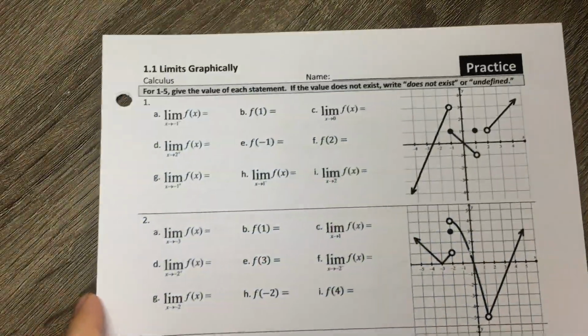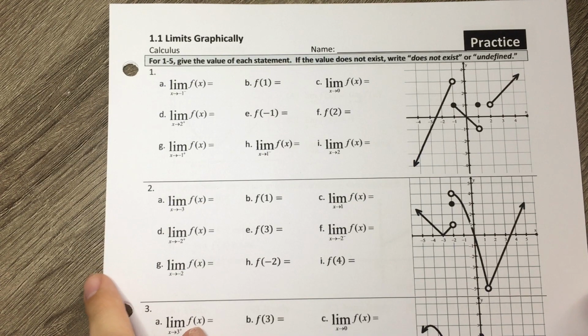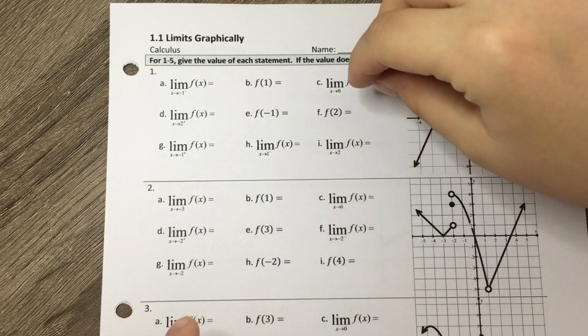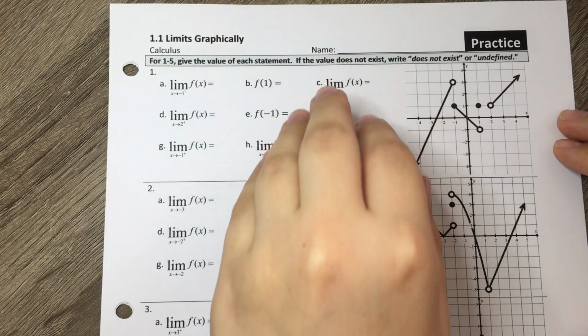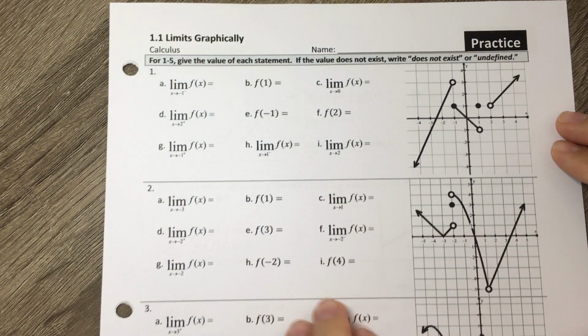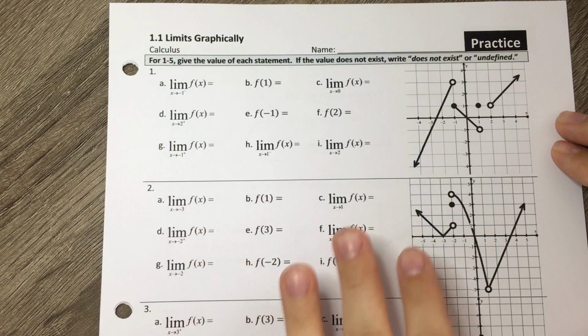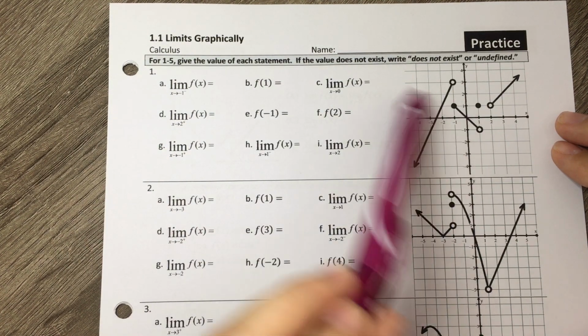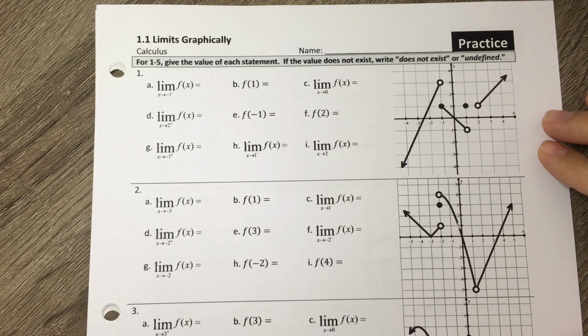I like this worksheet that we're going to do together because it's a little different from the last worksheet. The last worksheet kind of did everything in order, so it was like left, right, two-sided limit, and then f of that number. And this is kind of mixed in together, which is a little bit more of what you can expect to see on your quiz.